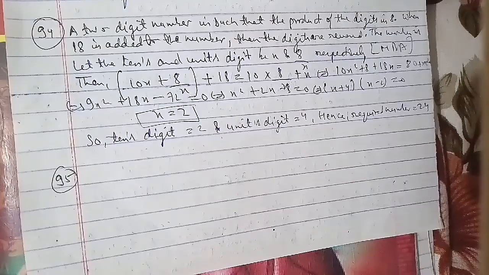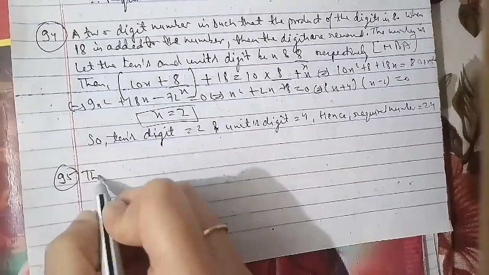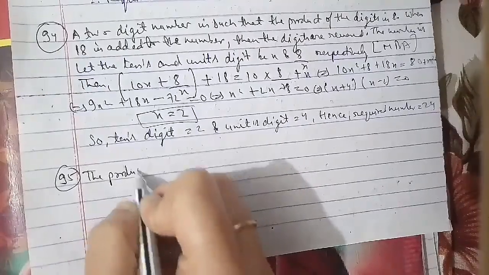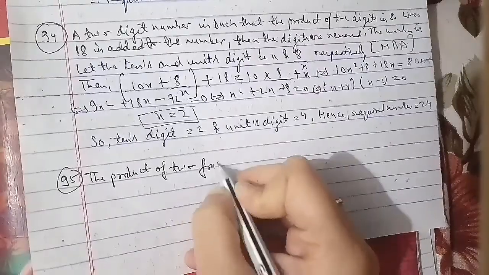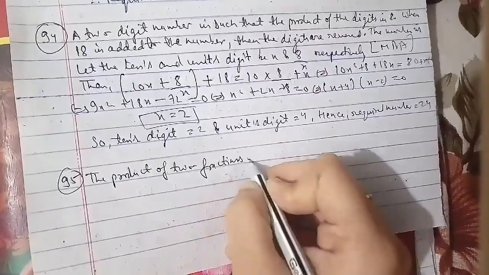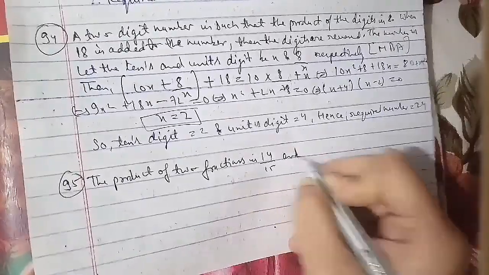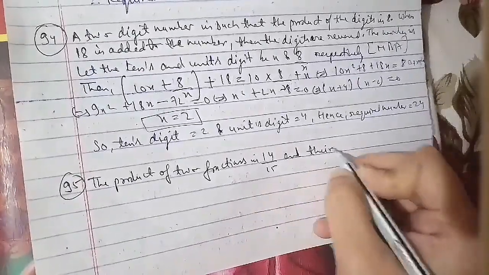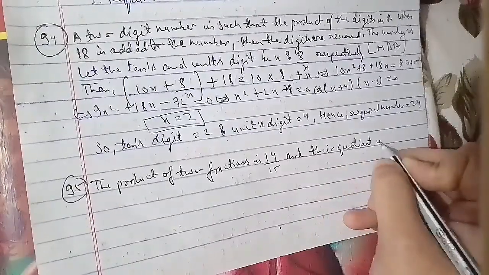So ab upon a by b equals 14 upon 15 into 24 upon 35, so b square equals 16 upon 25, which gives b equals 4 upon 5.